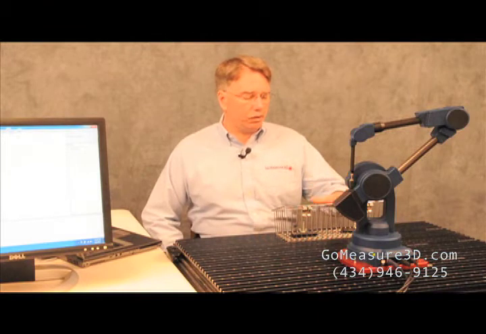Welcome back to another version of Will It Measure. Today's challenge is to reverse engineer a wire basket and take that information into SolidWorks.